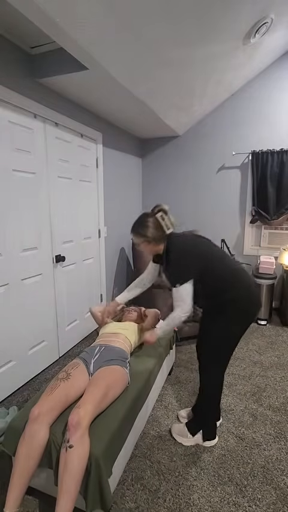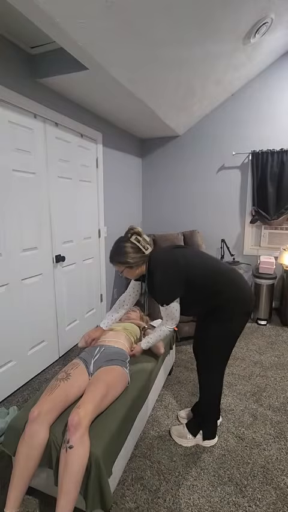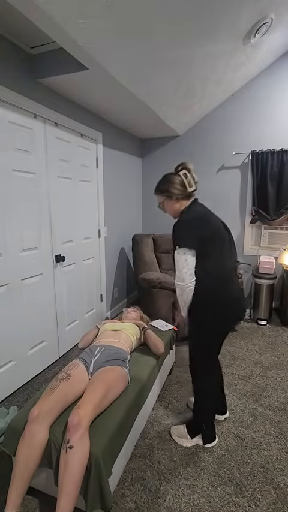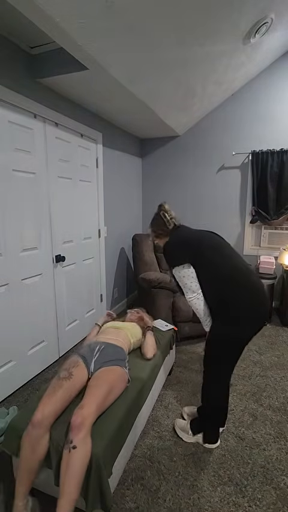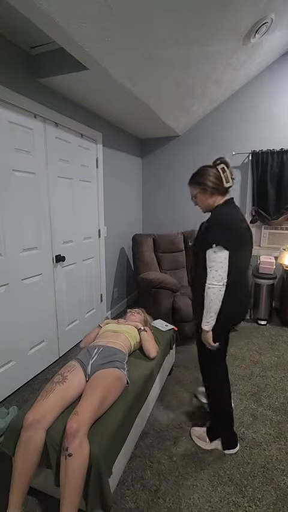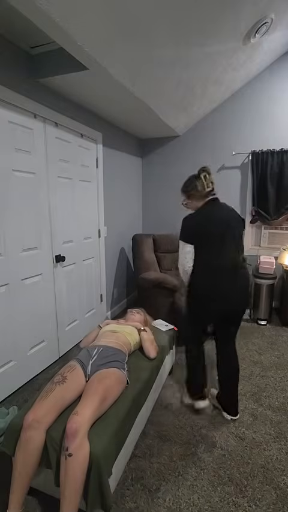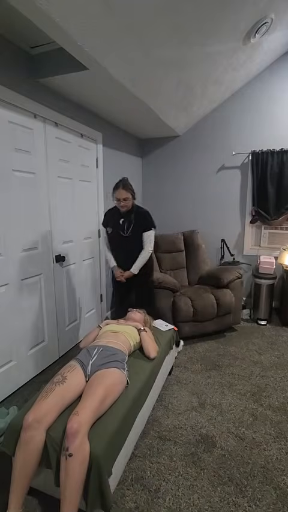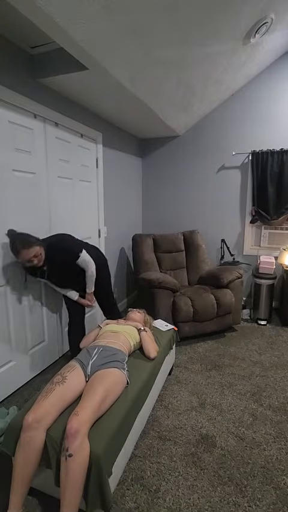I'm just going to lift this up a little and that down a little, and I'm just going to take a peek and look at your skin and your contour and the symmetry of your abdomen here. Just going to look from all angles.